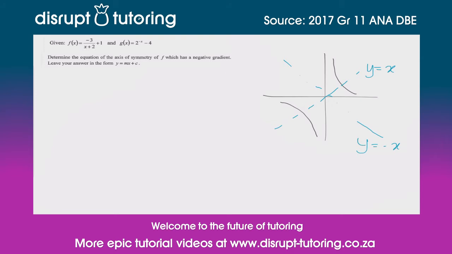So the negative gradient here, we're looking at y equals negative x. So we're going to start off with y is equal to negative x. And remember, we've got plus c. So the m here is going to be our negative 1, and that doesn't change. Okay, that one doesn't change. Now we need to try and solve for c, and we've got a y and an x in the way, so that's tricky to try and deal with because we've got 3 unknowns and not enough information.